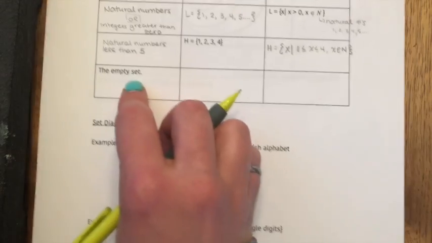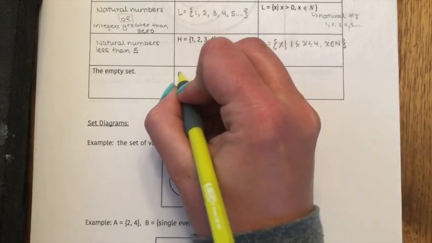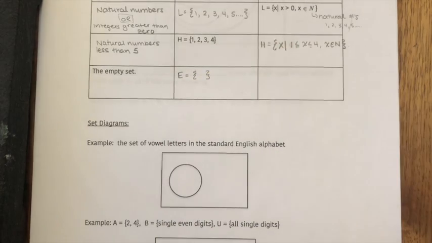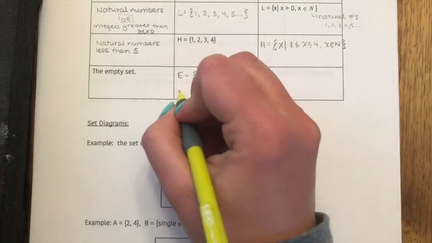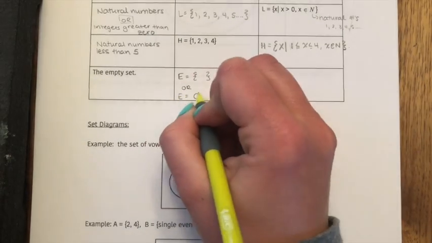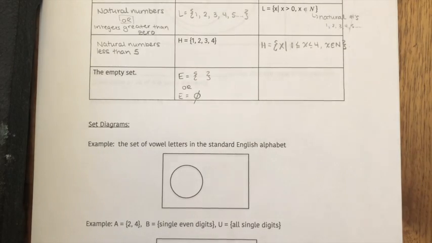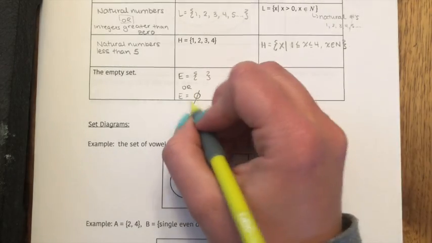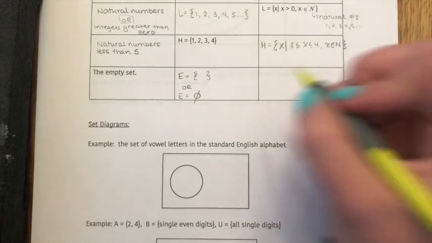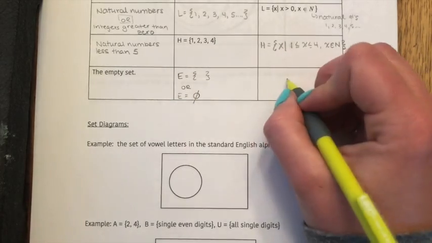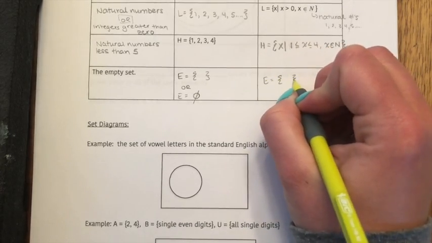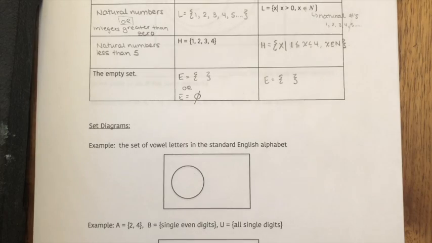Okay, so this set builder style is a little bit more mathy. The empty set, I'm going to call it E for empty, can look one of two ways. It can just be that squiggly bracket with nothing in it, or it can be E equals a 0 or a circle with a line through it. Okay, so this means does not exist. So for set builder, because there's nothing in it, again, we're going to go E is equal to, I like just the empty squiggly brackets.